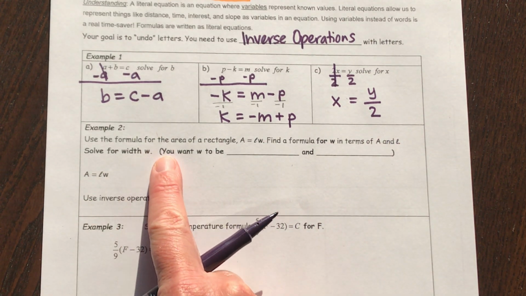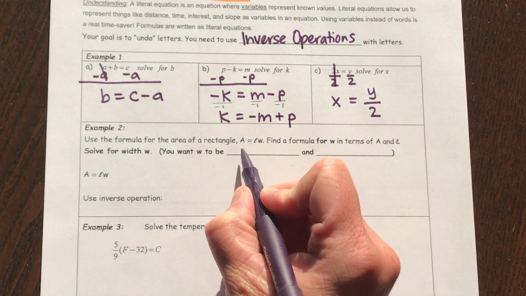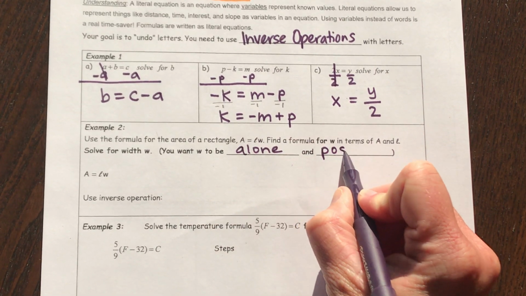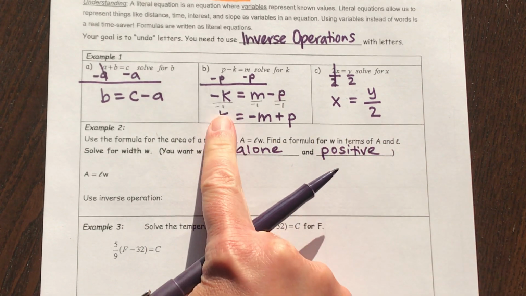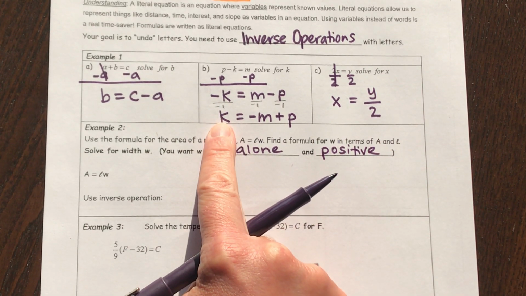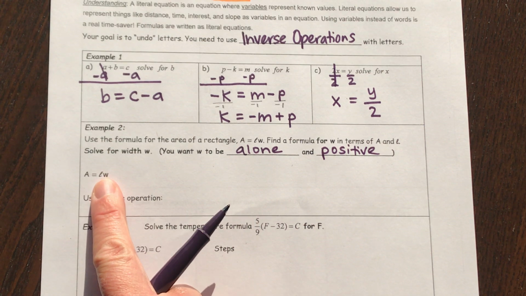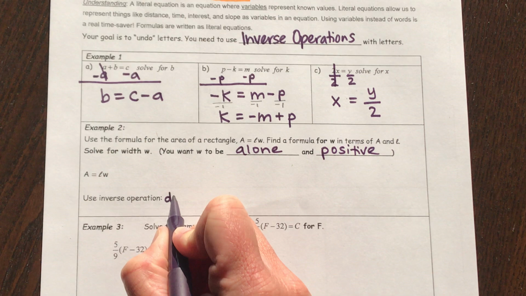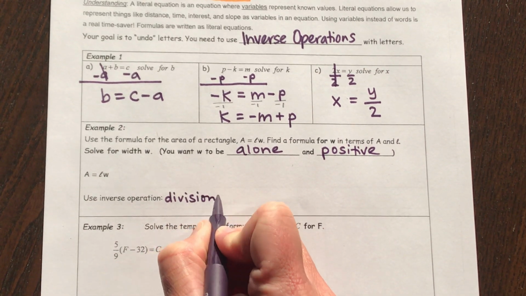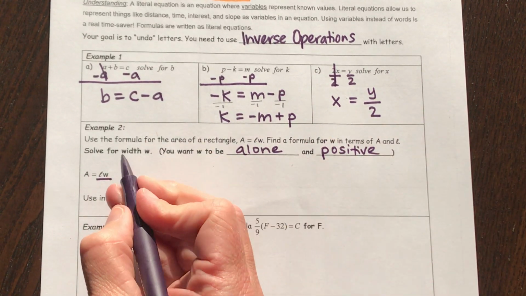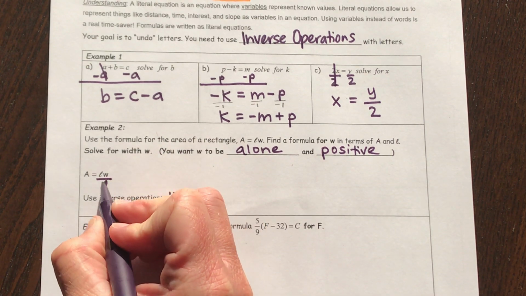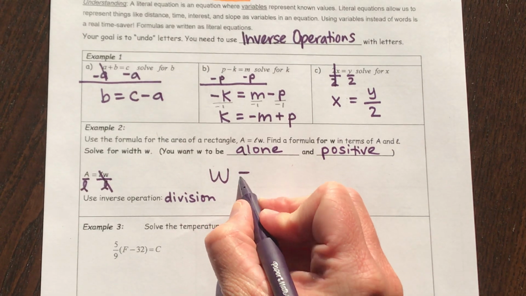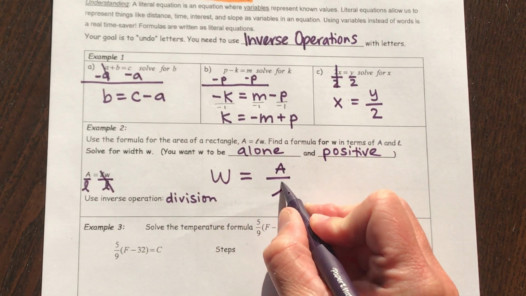So to solve for the width, you need to have w be alone and positive. So like this example, I didn't want to solve for negative k, I wanted positive k. So if area is equal to length times width, to do my inverse operation of multiplication, I'm going to use division. So I'm going to divide by the dimension I don't want. So if I want w alone, I want the L moved to the other side. So now my width is equal to area divided by length.